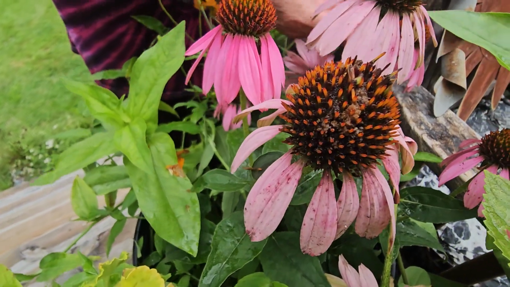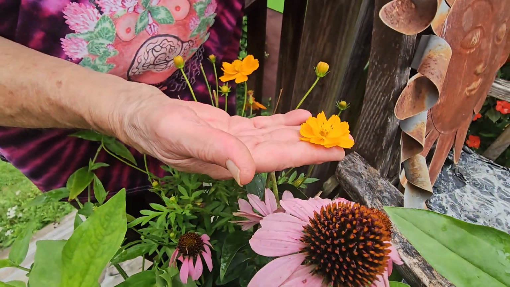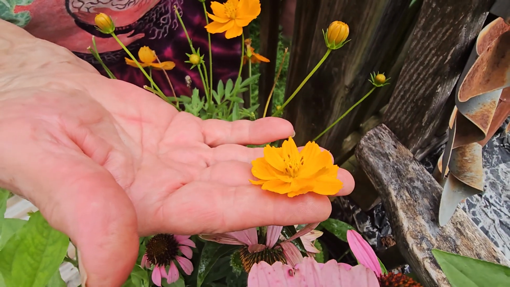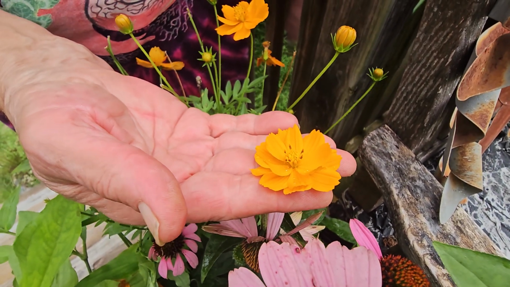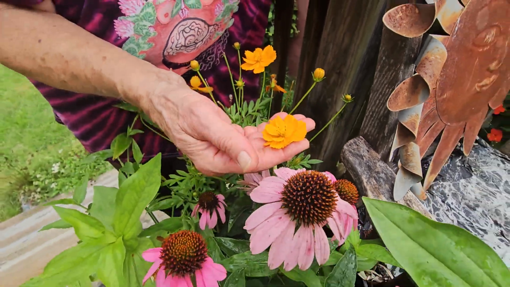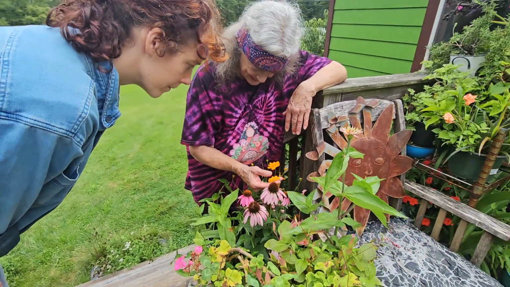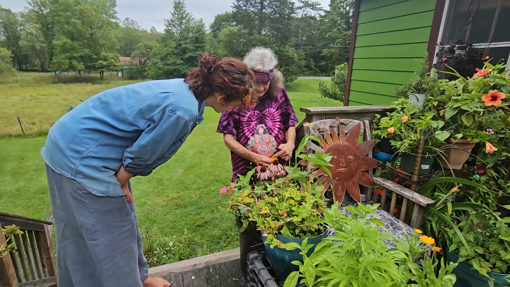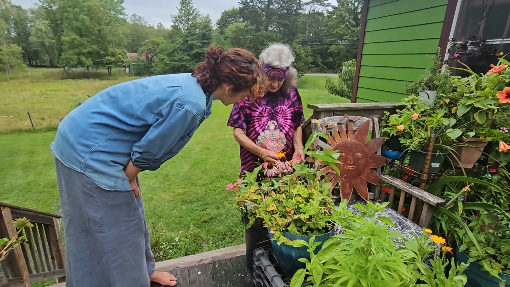Now, this is also in the Aster family. This is not quite as easy to tell as the sunflower and the Echinacea, because that center disc has gotten very small. But we can still see the opening of the ones on the outer side and the buds on the inner side.